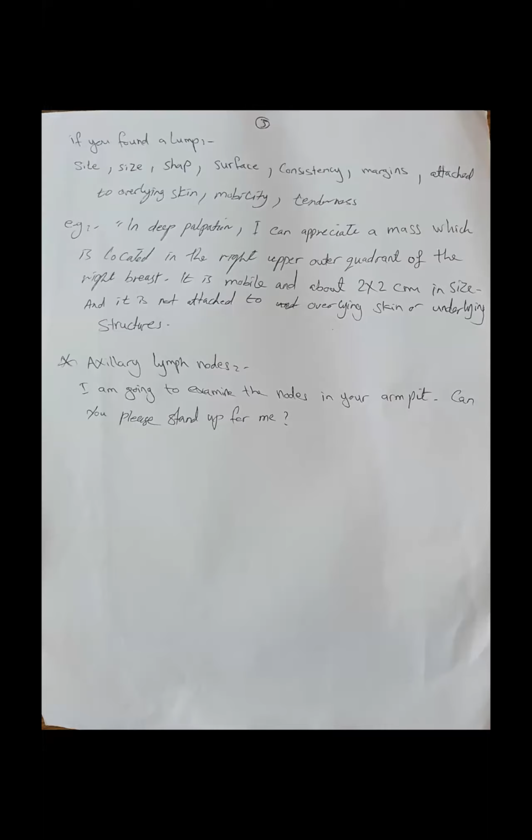If we find any lump, we're going to comment on the site, size, shape, surface, consistency, margins, attachment to the overlying skin, and mobility, as well as tenderness. So for example, if you find a lump in the upper quadrant of the breast, you would say, in deep palpation, I can appreciate a mass which is located in the right upper quadrant of the right breast.